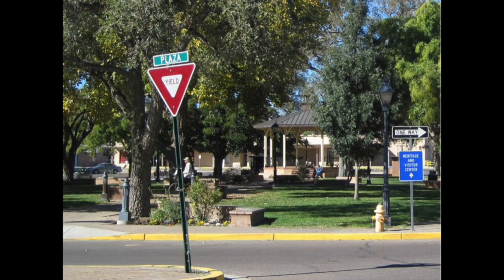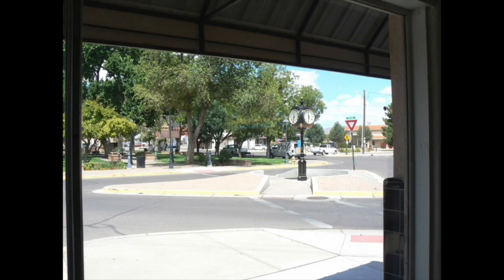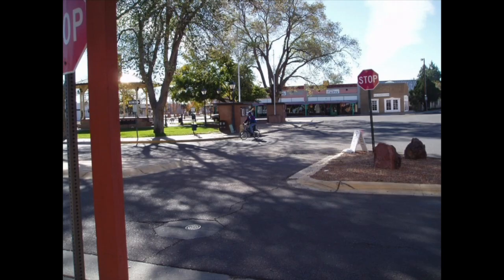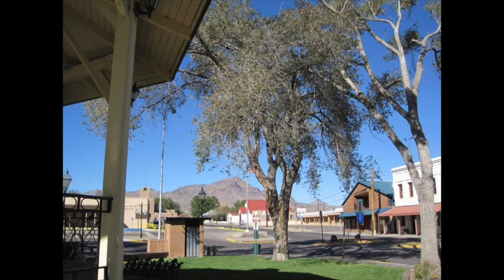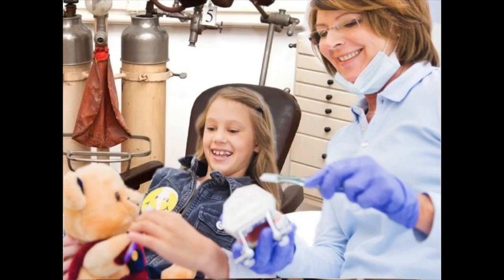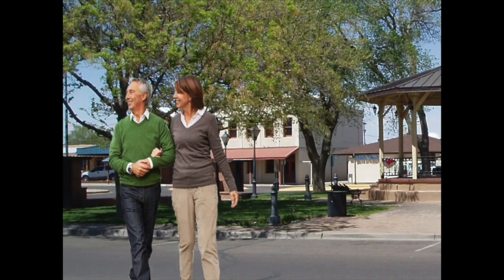The historic Plaza District is the heart and soul of the town. The Pruitt Medical Group sits on one corner of the plaza, and the dentist's office is on the opposite side. Dr. Dennis's wife, Linda, is a dental hygienist, and they work together at the office. Dennis and Linda are now walking over to see Dr. Hudson.